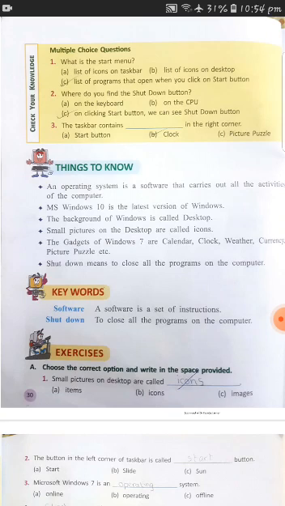The first point of things to know is an operating system is a software that carries out all the activities of the computer. As I have told you earlier in our class lecture, the operating system is the basic software that helps us to carry out the activities of the computer.